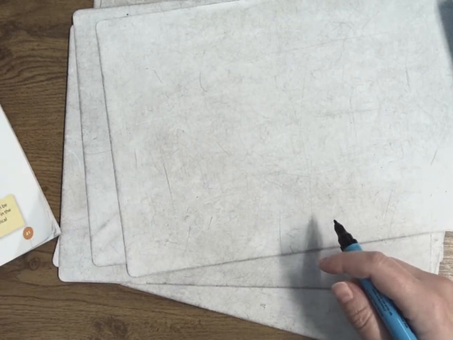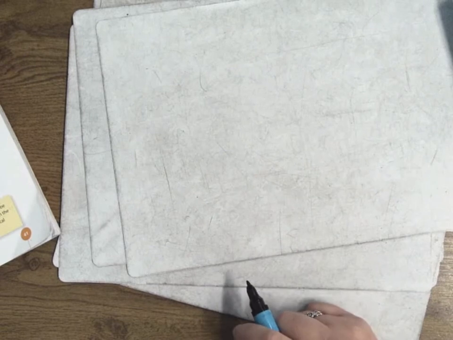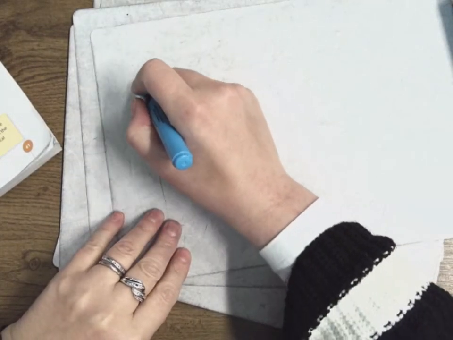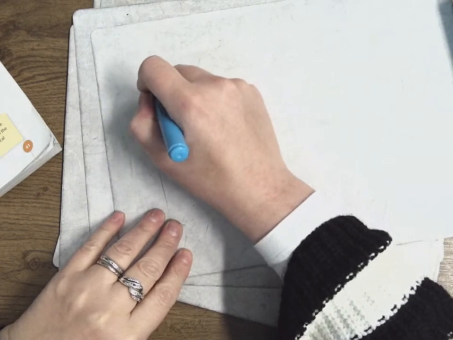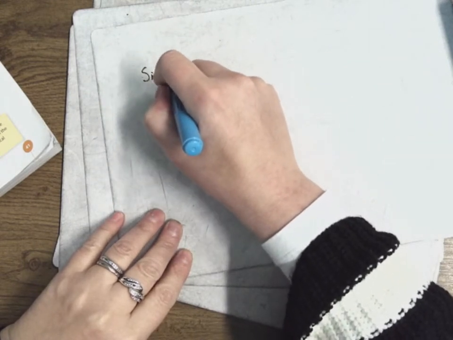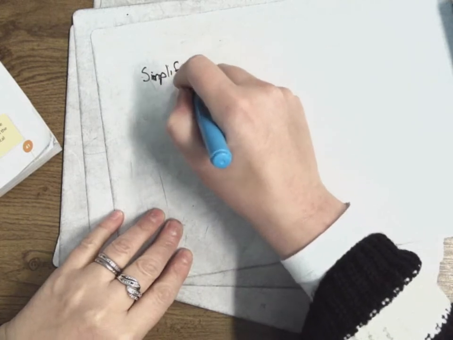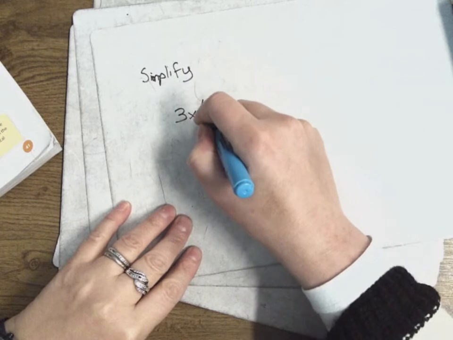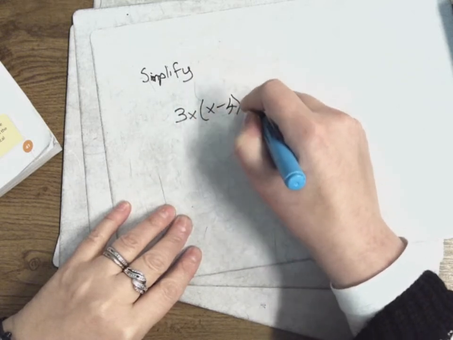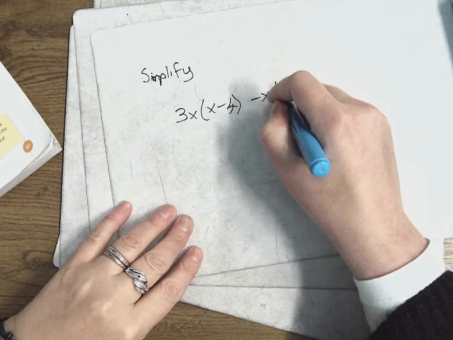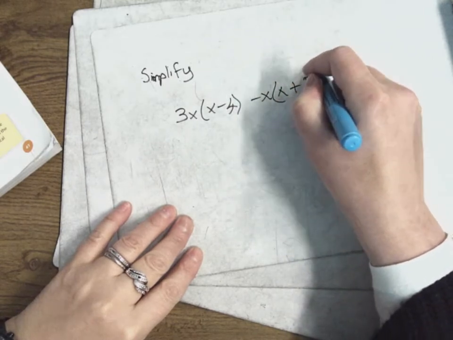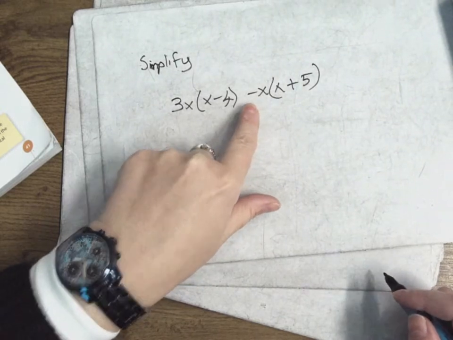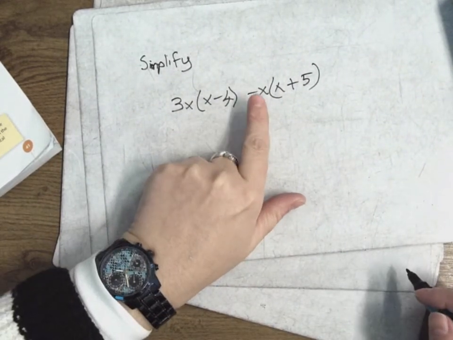Okay, you can do the question in your copy, right? And then if you get it wrong, we'll fix it. So the word is simplify. That means add the like terms, multiply anything that needs to be multiplied. And then 3 times x minus 4 minus x times x plus 5. So it's remove the brackets and simplify. And I'm going to draw your attention to this minus sign here. There's a minus sign in there. Be careful.